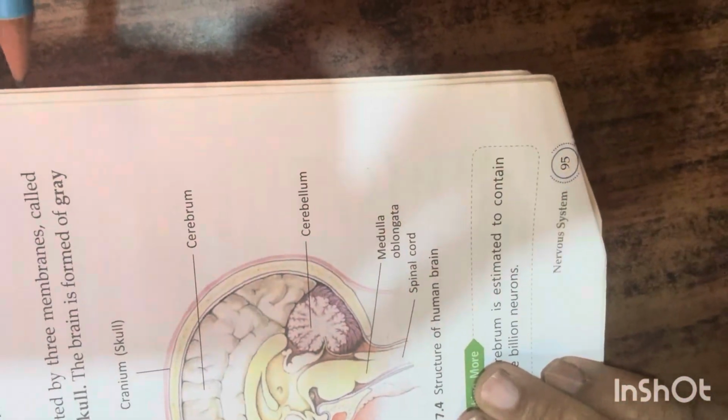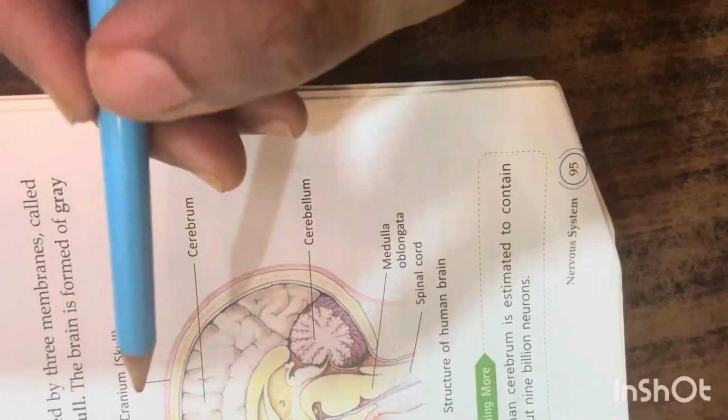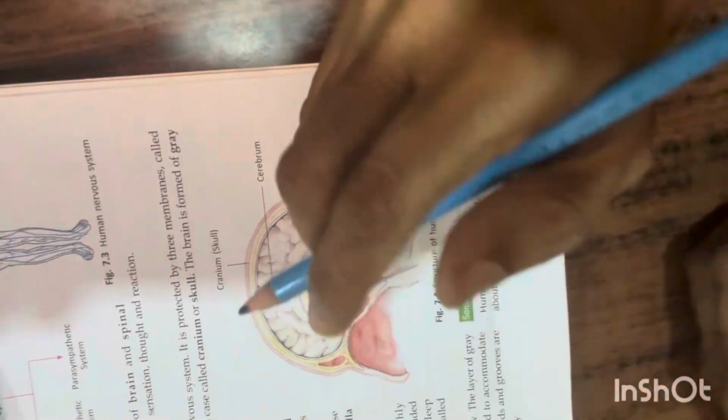The gray matter forms the outer part of the brain and it is mainly composed of cell bodies or neurons. And the inner part of the brain consists of axons, and those axons join and form the nerves.